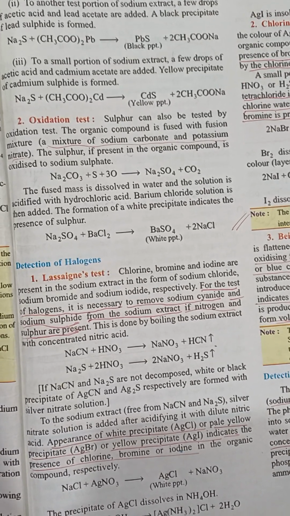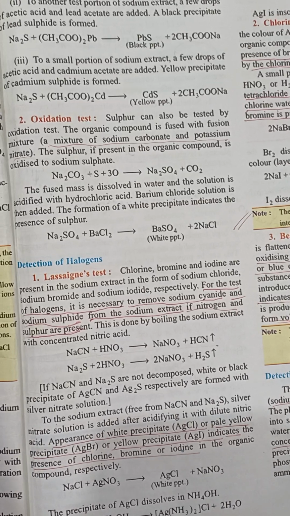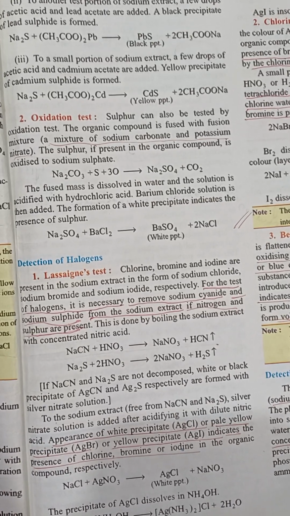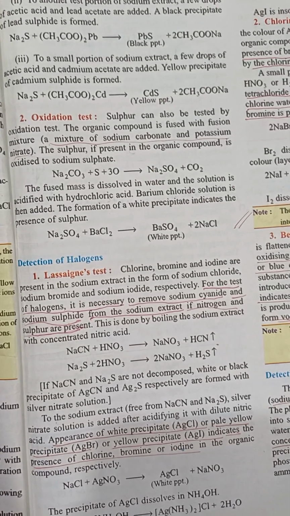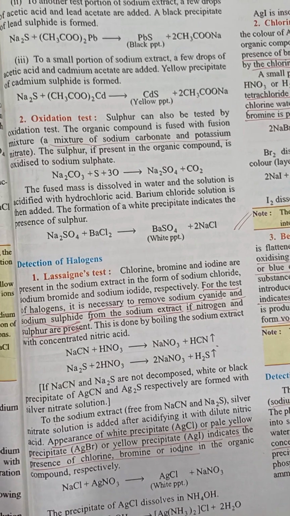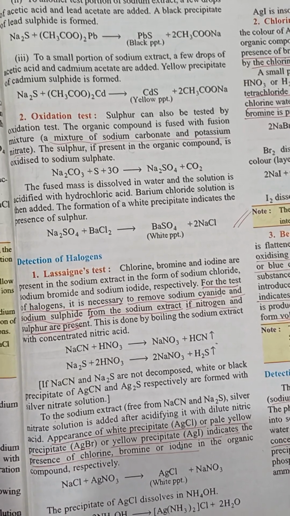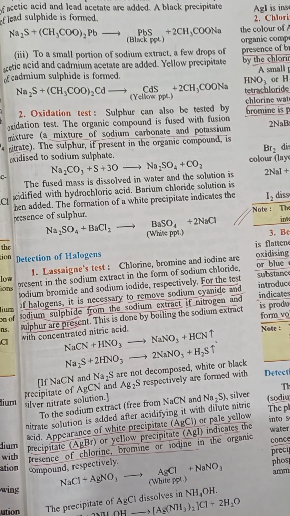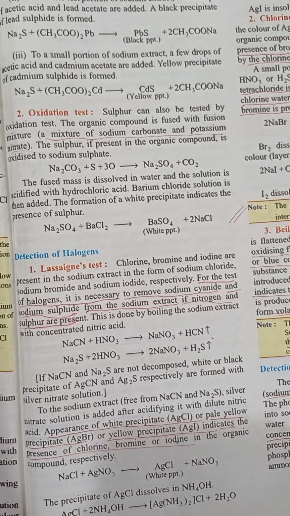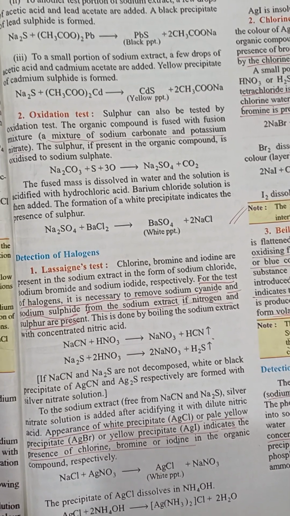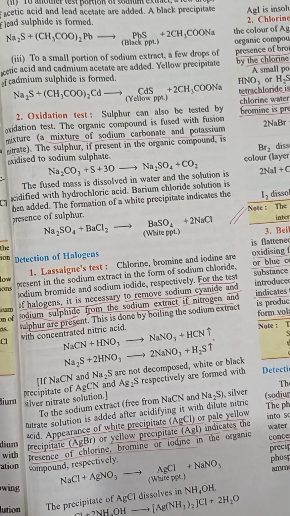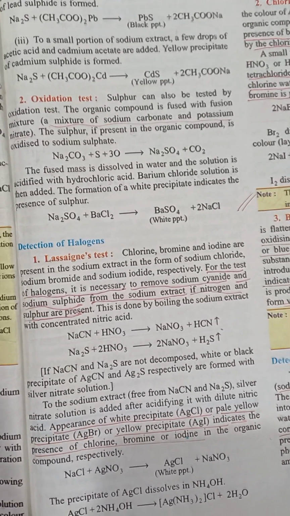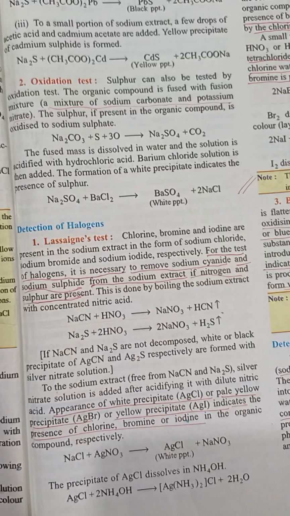The fused mass is dissolved in water and the solution is acidified with hydrochloric acid. Then barium chloride solution is added. The formation of white precipitate of barium sulfate indicates the presence of sulfur. Na2SO4 plus BaCl2 gives rise to white precipitate of barium sulfate and NaCl. Now let us see detection of halogens.